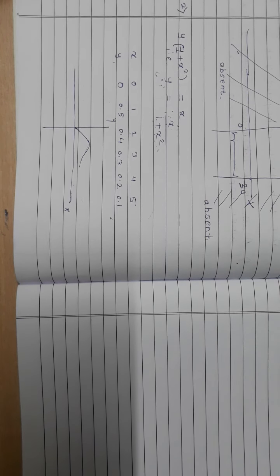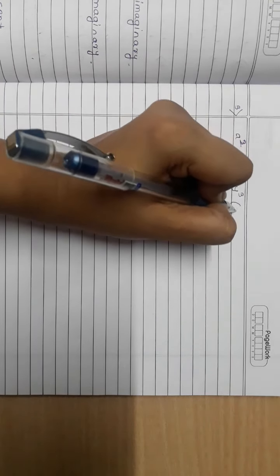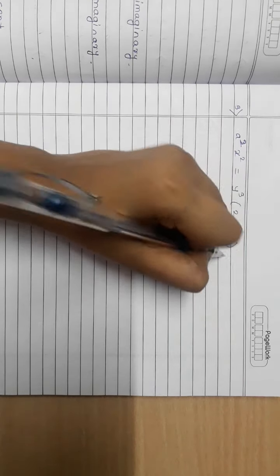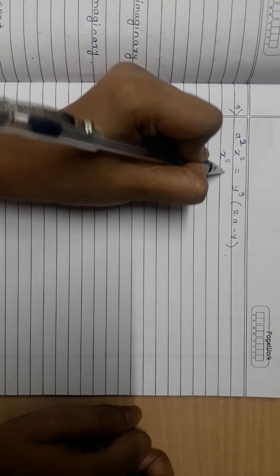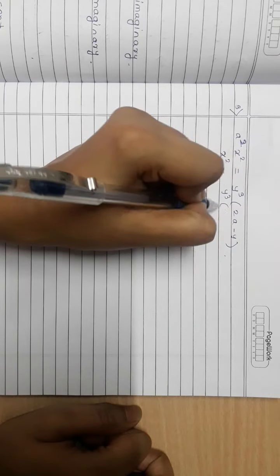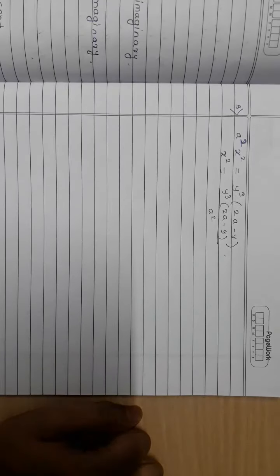Let's take one more example here, the third example. I have here one example: a square x square is equal to y cube into 2a minus y, right? Now clearly I can express the given curve as a function of y. I'll write this as x square equals y cube into 2a minus y divided by a square, right?